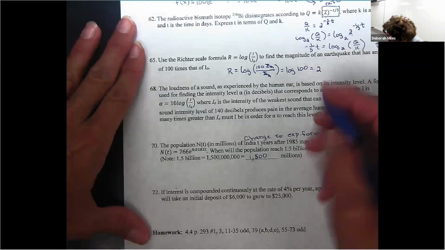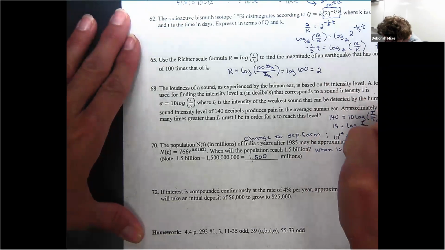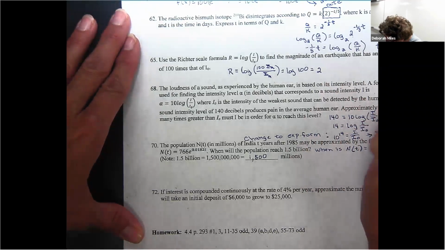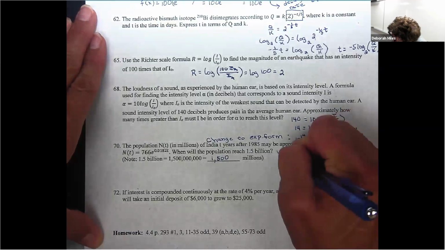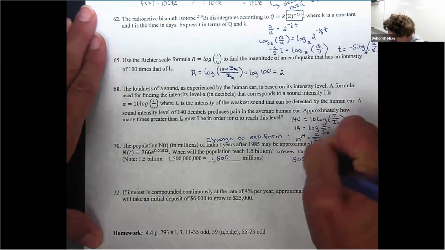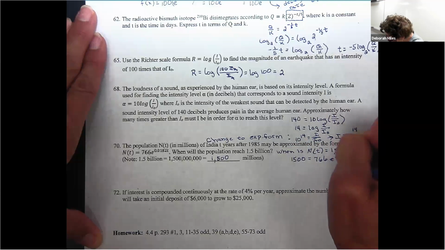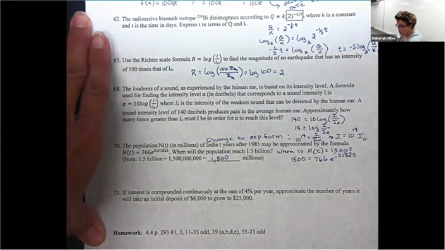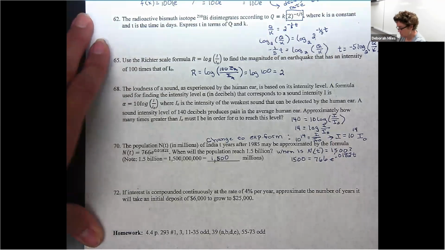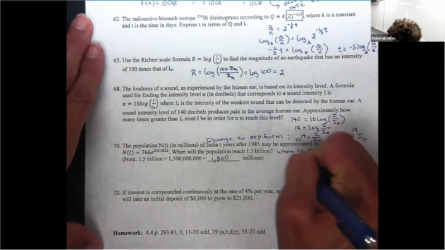The question then is, when is N of T 1,500? Well, put 1,500 in the place of N of T. And solve that for T. We have to divide both sides by 766.